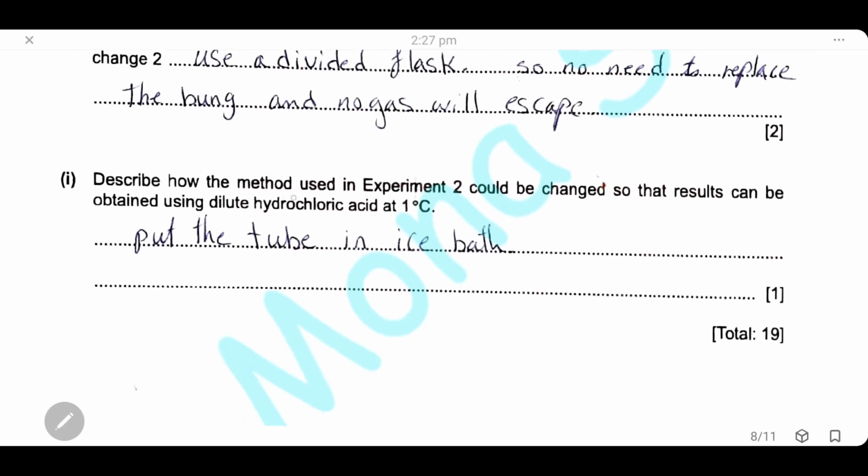Describe how the method in experiment 2 could be changed so the results can be obtained using hydrochloric acid at 1 degree Celsius. So we have to do the experiment at this temperature, 1 degree. We should put the tube in an ice bath.